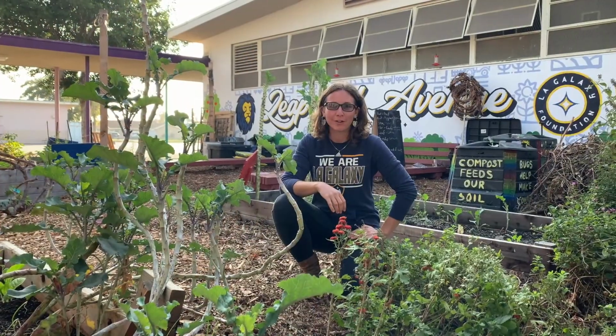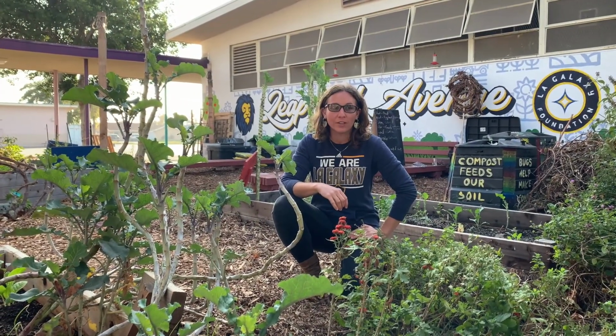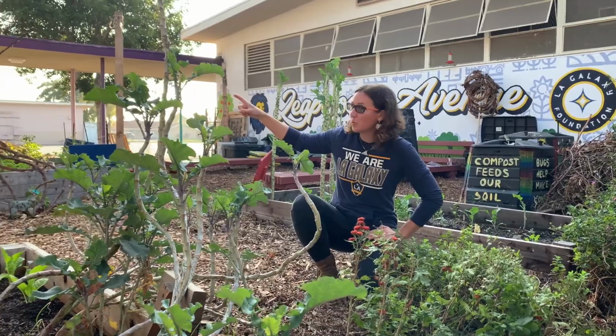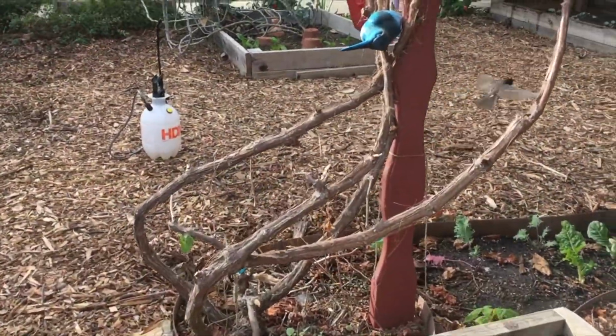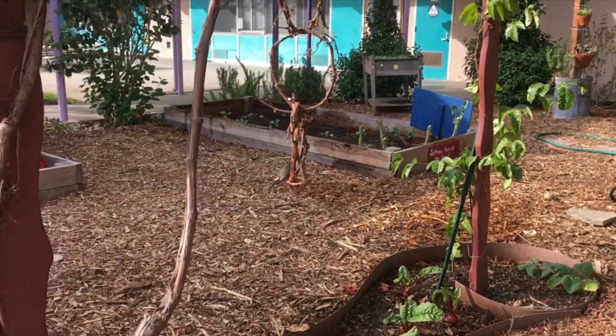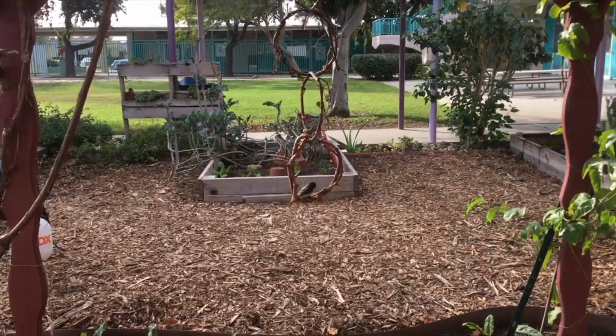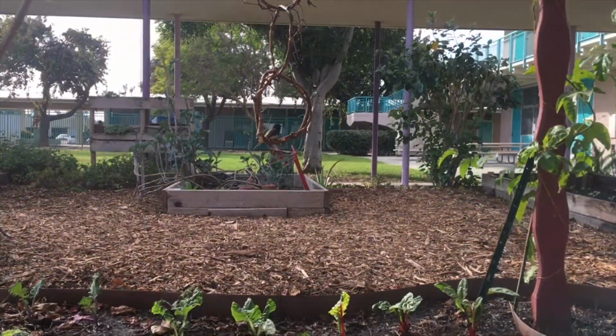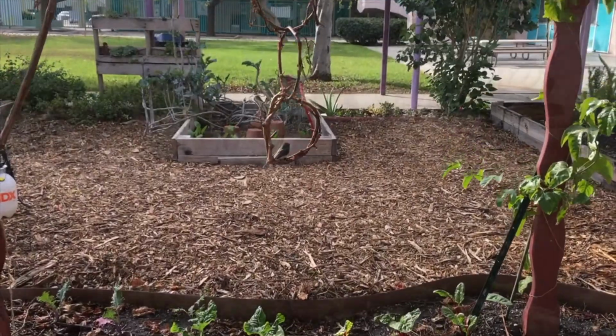The top predator of our school garden is the black phoebe. Look, there's one now. As a predator, the black phoebe spends her days hunting flies and insects, helping keep the garden insect population from getting out of control.